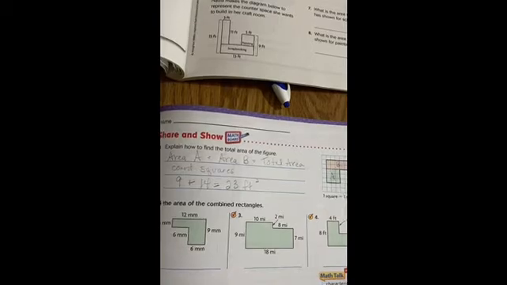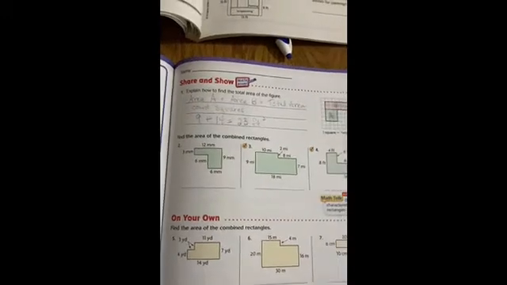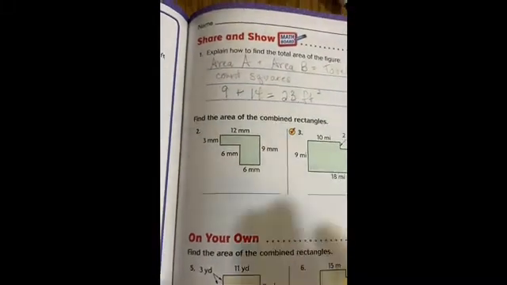All right, looking at the next one. Number 2, find the area of the combined rectangles. Now, like I said, you choose whether you want addition or subtraction. I'm going to show one way, and then another way. On this one, number 2, I want to use addition, and I'm going to divide right here.